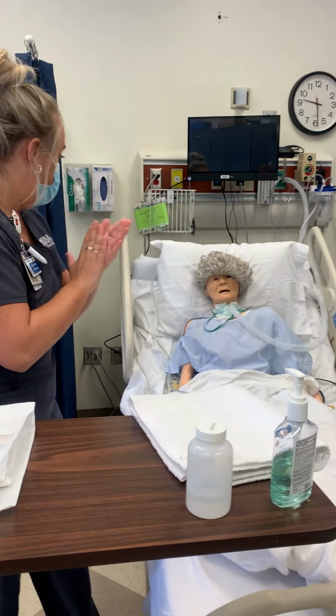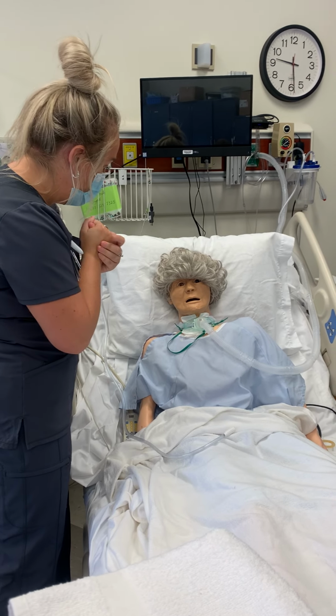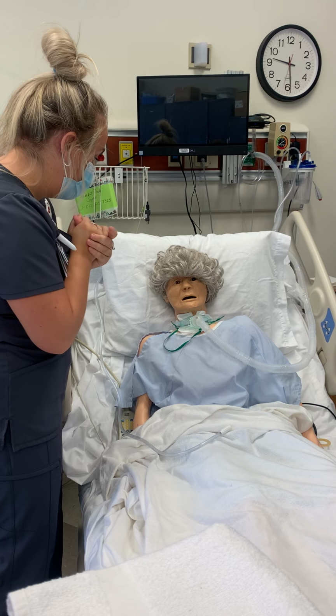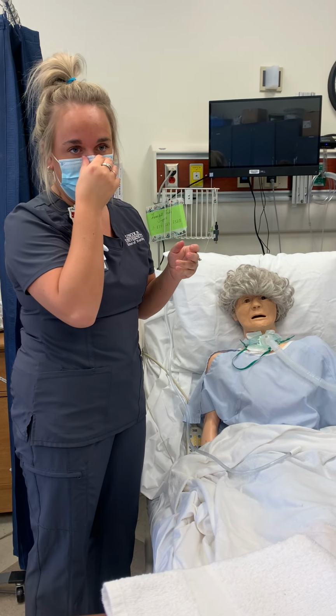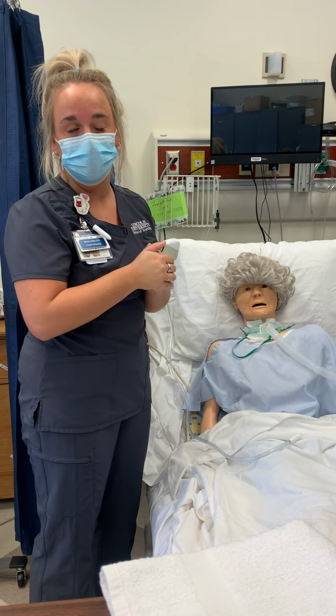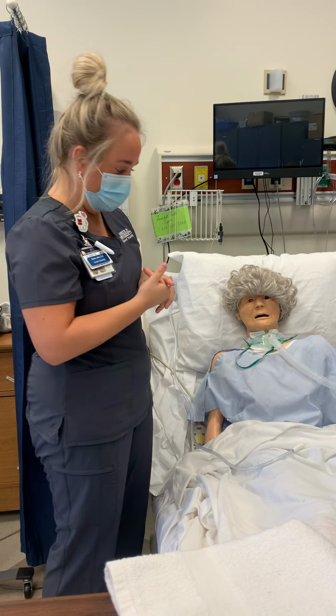Hi, Mrs. Smith. My name is Bailey, and I'll be your nurse today. We're going to be suctioning your trach, and then we're going to be cleaning it and changing it, okay? And if my patient wasn't able to talk and she had family in the room or something, I would have them verify her name and date of birth. And then I'd want to go ahead and establish an effective form of communication with her.